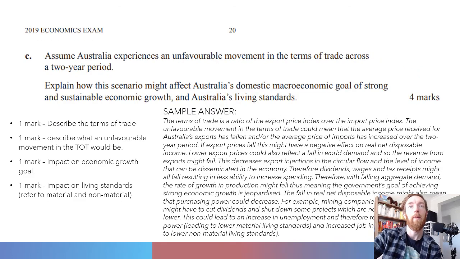Next up, we have: assume Australia experiences unfavorable movement in the terms of trade across a 2-year period. Explain how the scenario might affect Australia's domestic macroeconomic goal of strong and sustainable economic growth.